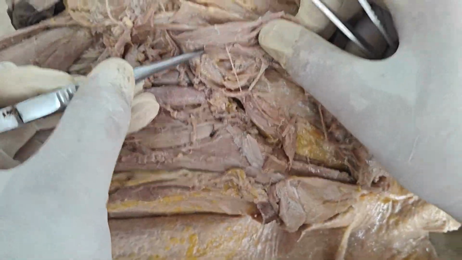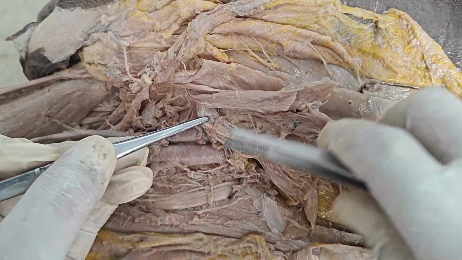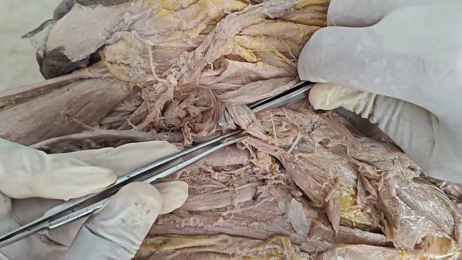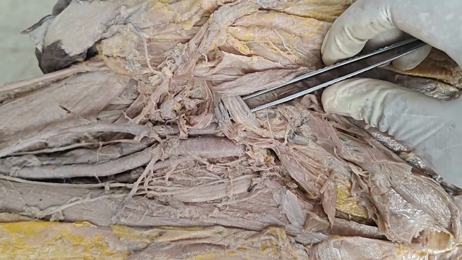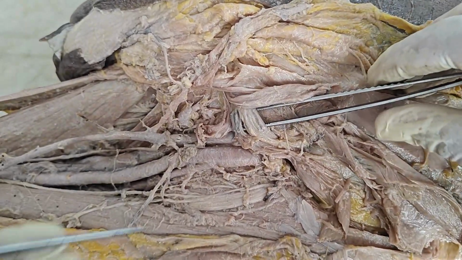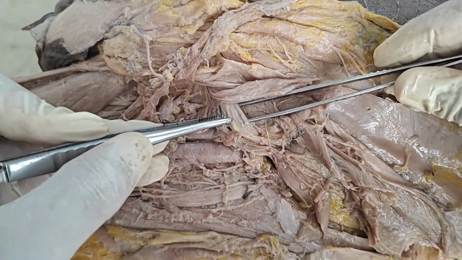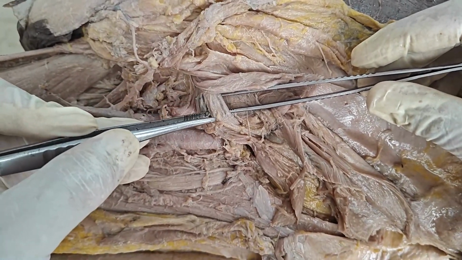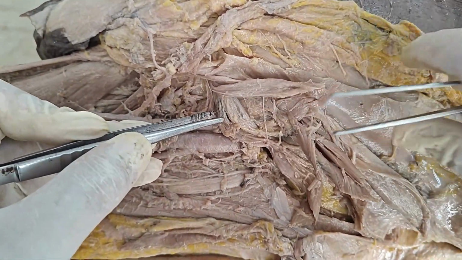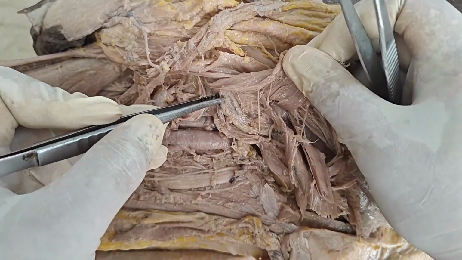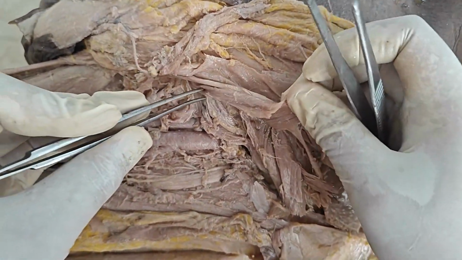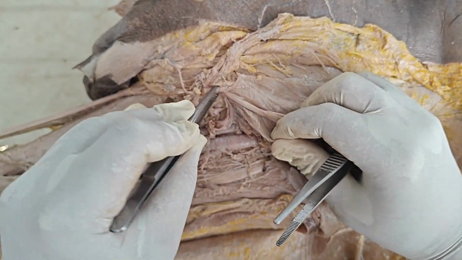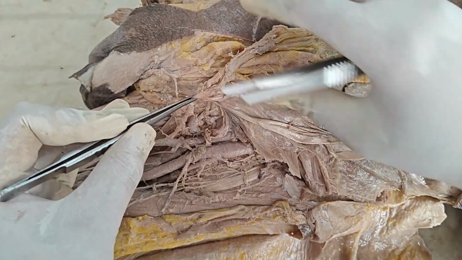Here you can see the contents of the spermatic cord. In male and female there are different contents inside the spermatic cord. It is a vast difference. There is the ilioinguinal nerve, the genital branch of the genitofemoral nerve, cremasteric muscle, artery to the testis, cremasteric vessels, and pampiniform plexus. These are the contents inside the spermatic cord, and after piercing the superficial inguinal ring, it goes inside the scrotum.